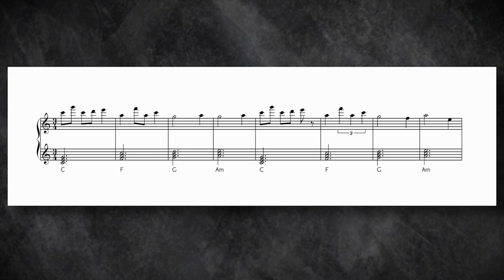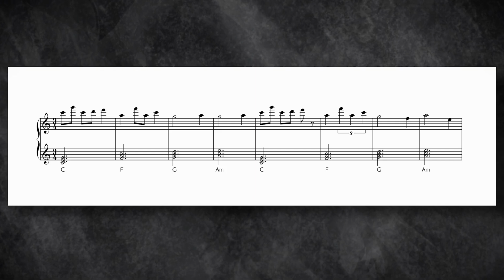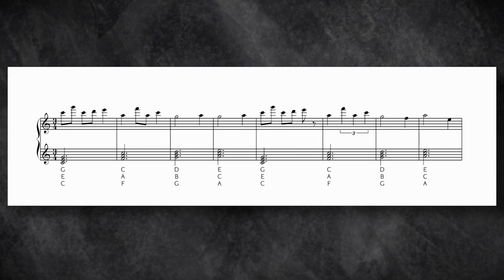I now want to list all of the notes that make up these triads. So for chord C, it will be C, E, G. For F, it will be F, A, C, and so on. Now choose one note from each of those triads. For example, in my chord progression, my first triad was a C chord, and that features the notes C, E, G. So I'm going to choose the note C.